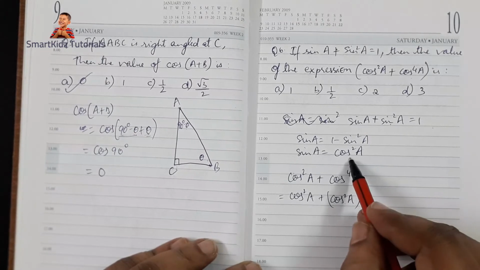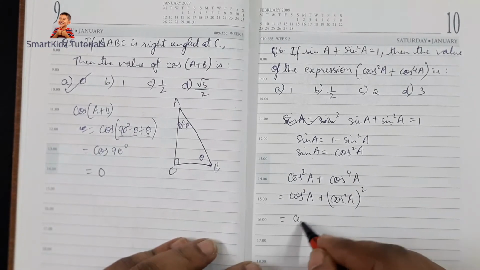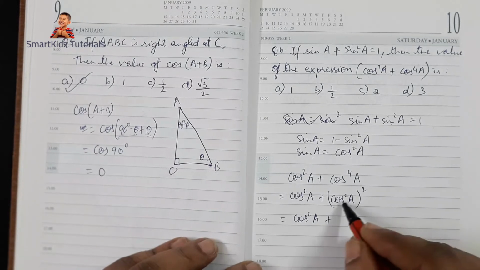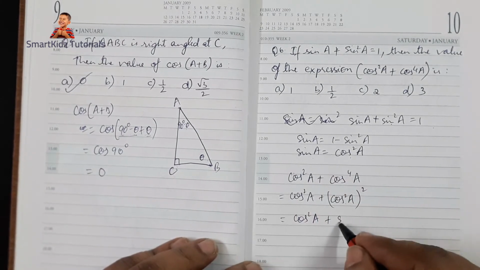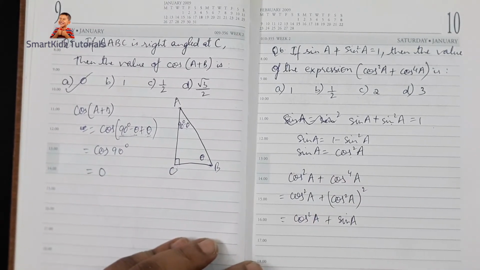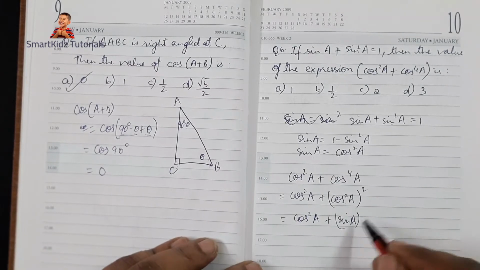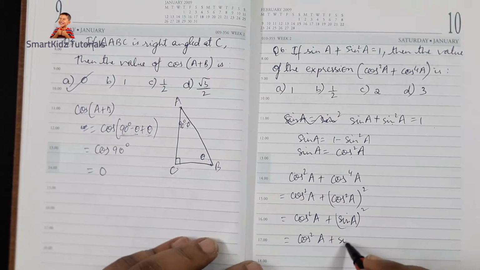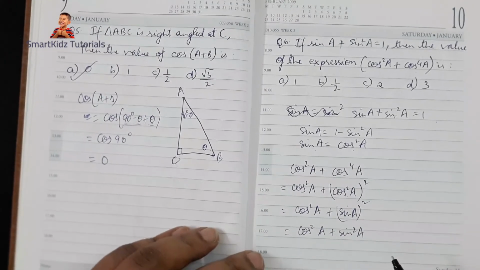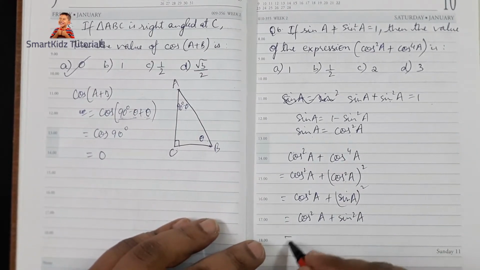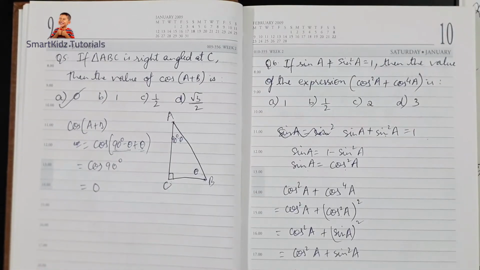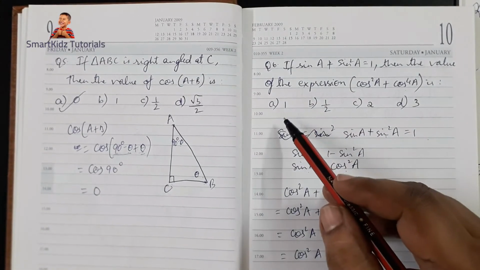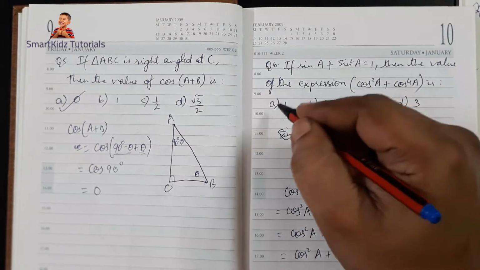Now cos square A we have got as sin A. So I'm going to replace it with that. So instead of cos square A, I'm going to write sin A. Okay, and do not forget this bracket, which is square. So this gives us cos square A plus sin square A. So I'm removing the bracket. And we know that cos square A plus sin square A is equal to 1. So that leaves us with the answer 1, that is A is our correct choice.